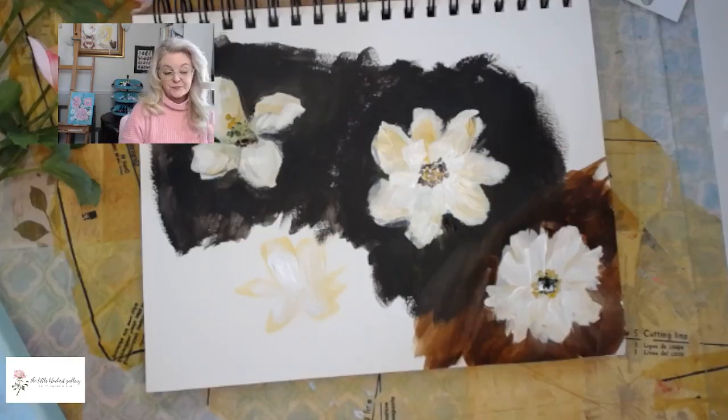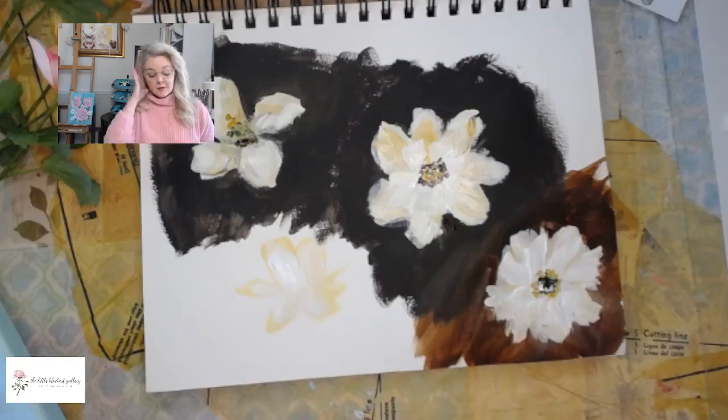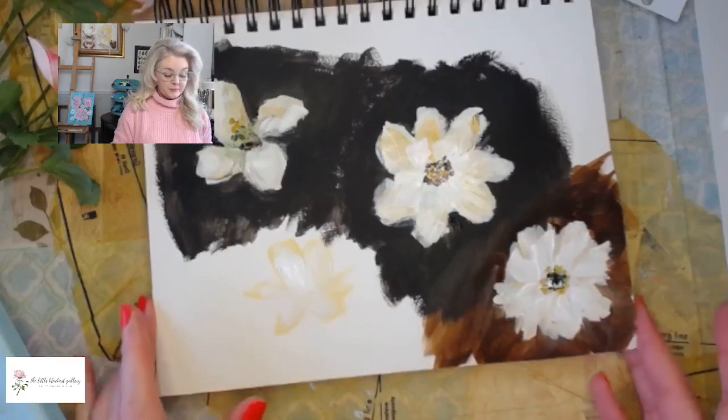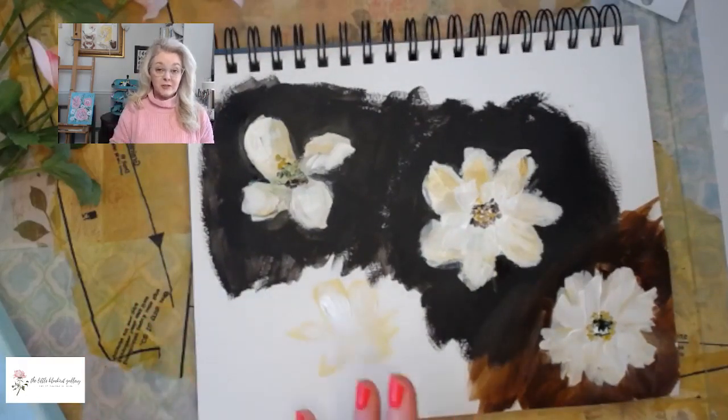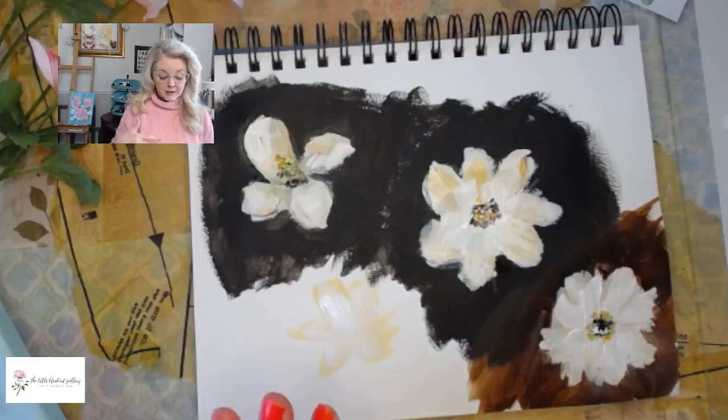Okay, so pull it all together. When you're painting flowers, there needs to be layers of color, especially when you're painting white flowers. So it may be that you are starting with a blue and you're building up to like a golden color.